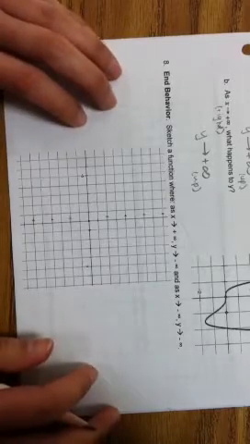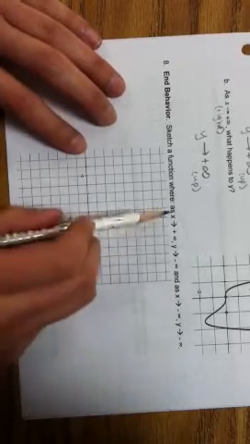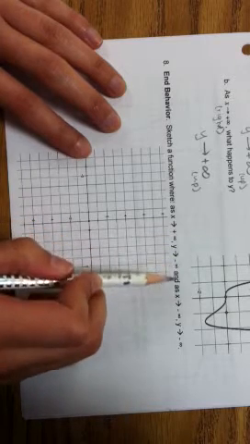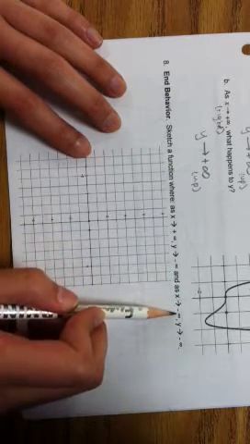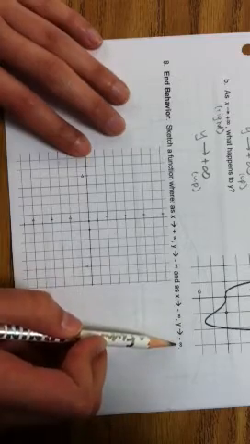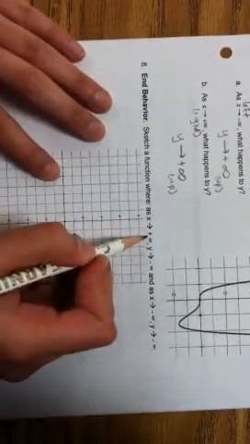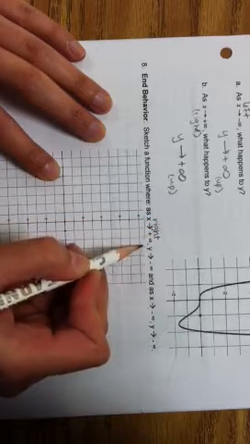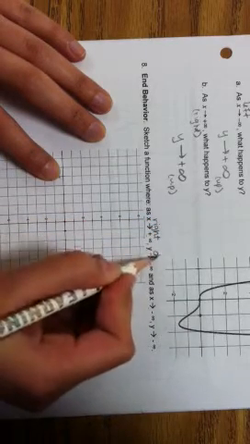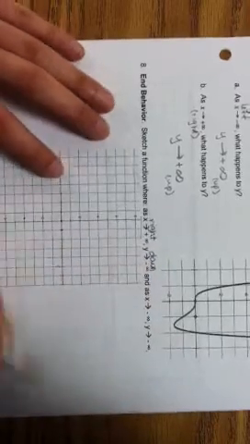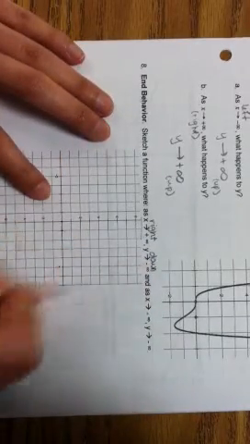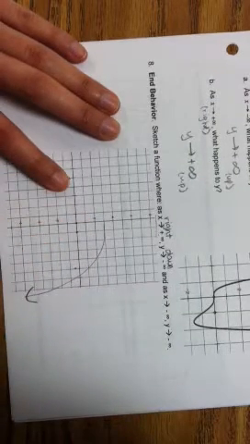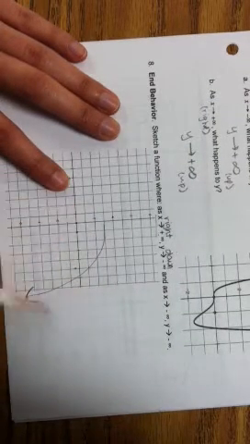Okay? And finally, we have number 8. We want to sketch a function where as x is approaching positive infinity, y is approaching negative infinity, and as x is approaching negative infinity, y is approaching negative infinity. So what this is saying is that as it's going really, really right, our y values have to go down. So as it's going to the right, we want our y values to go down. So something like that, right? It's going right and down. So that's what it looks like on this side.